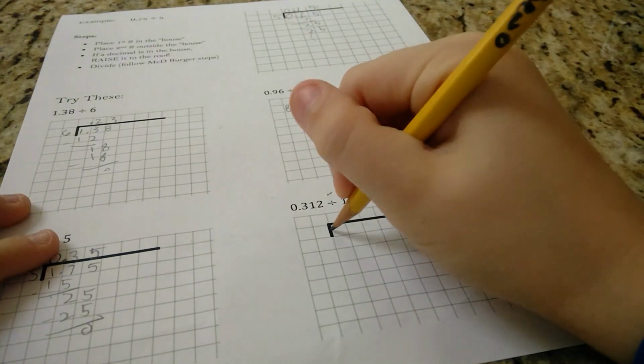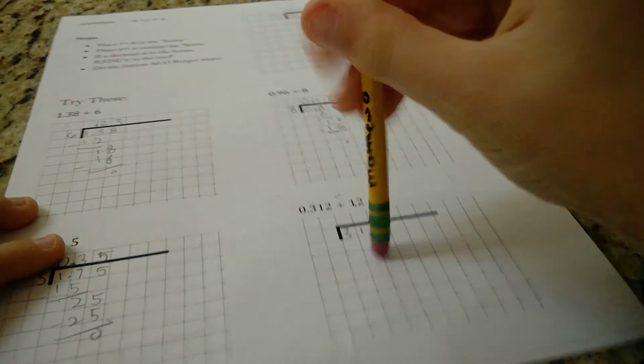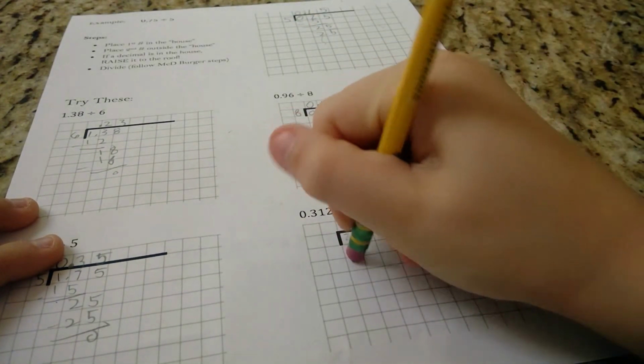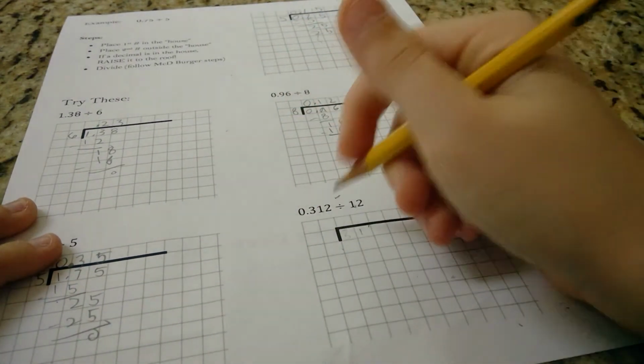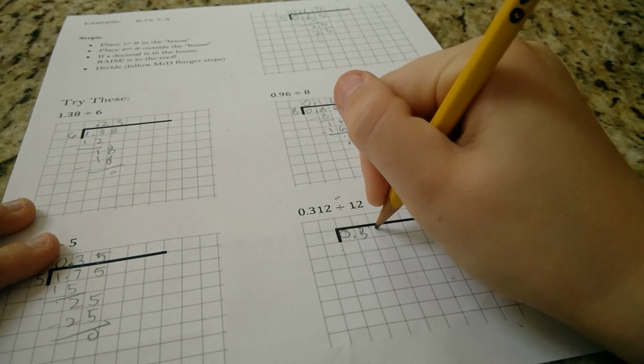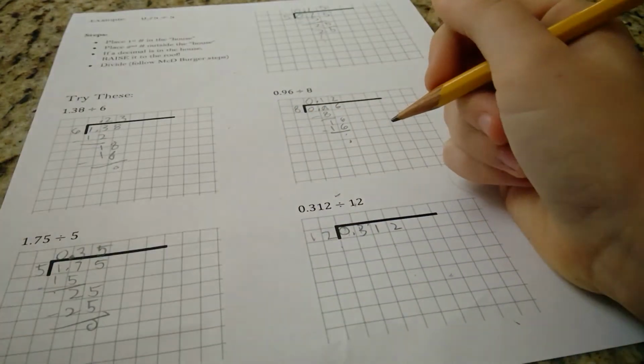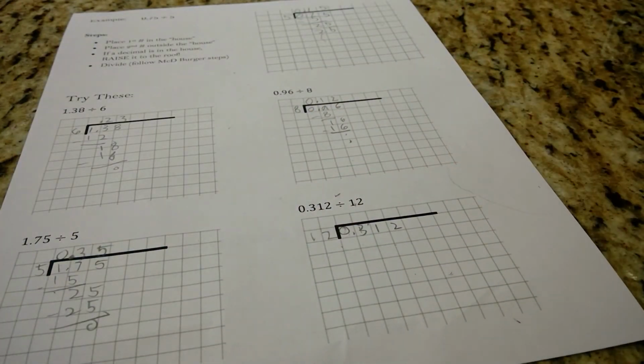Okay, so we're going to go to 3.12 divided by 12. So 0 and 3 can't go in, so I look at the 31.